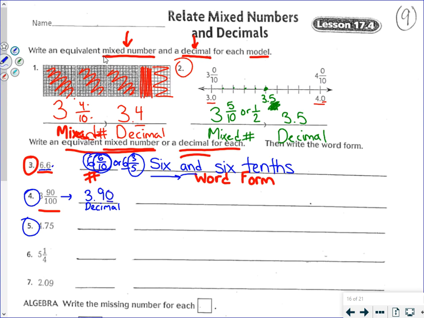Ends in the hundredths, right? So remember, we don't really need the 0, but we'll keep it for this one, okay? So 3 and 90 hundredths.